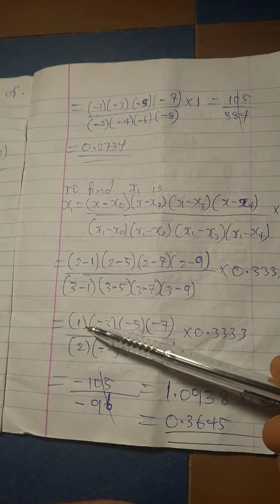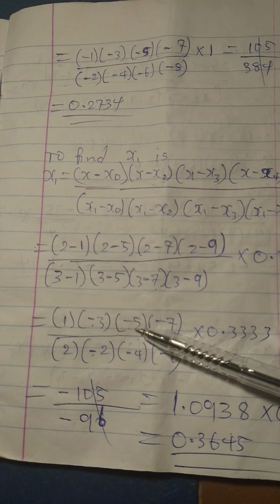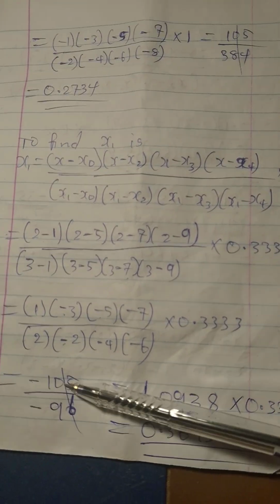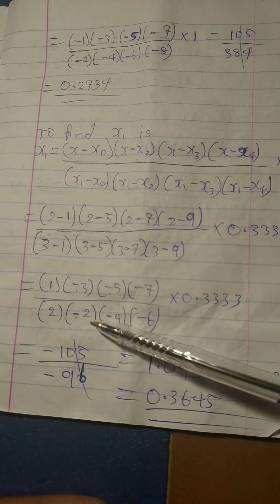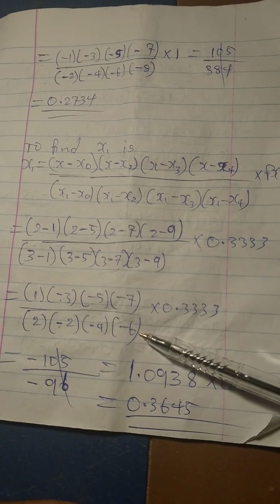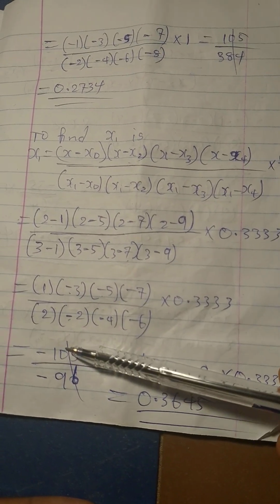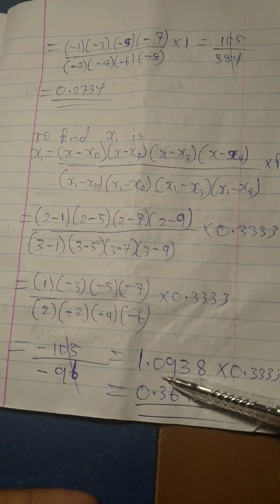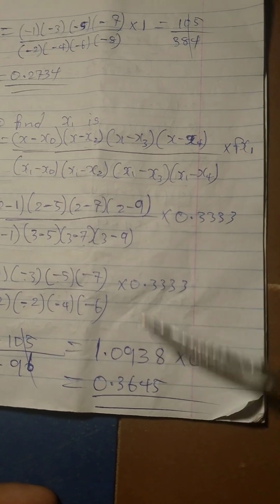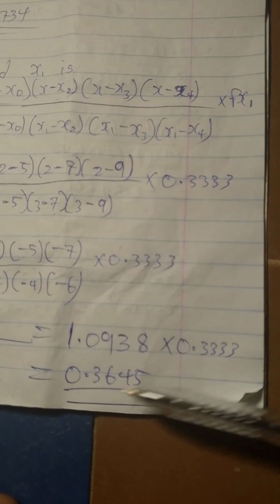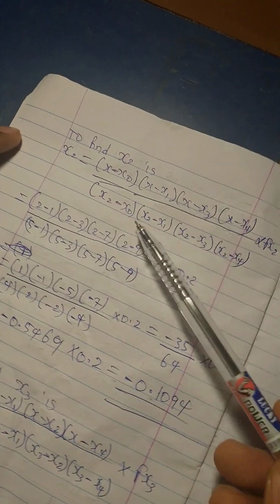If I do this, 1 times minus 3 times minus 5 times minus 7 will give me minus 105, all over 2 times minus 2 times minus 4 times minus 6, which gives minus 96. So minus cancels out minus, it is plus. Now 105 divided by 96 will give me 1.0938. Multiplying by 0.333 will give me 0.3645. Very simple. Now therefore, to find x2, the same thing.